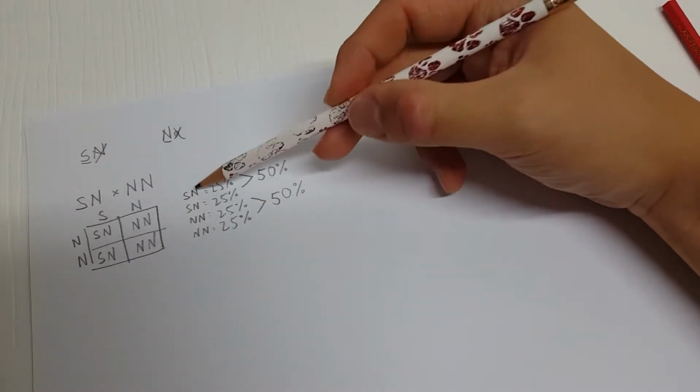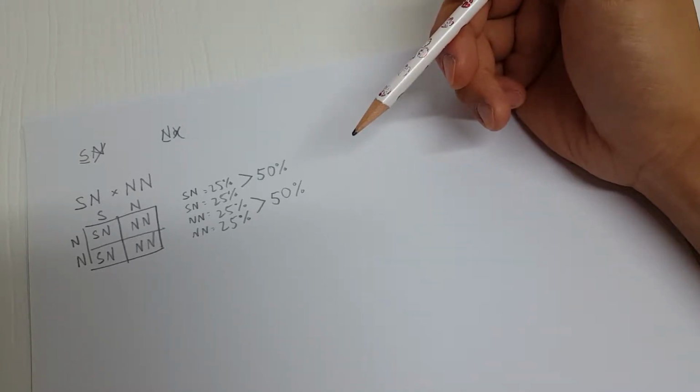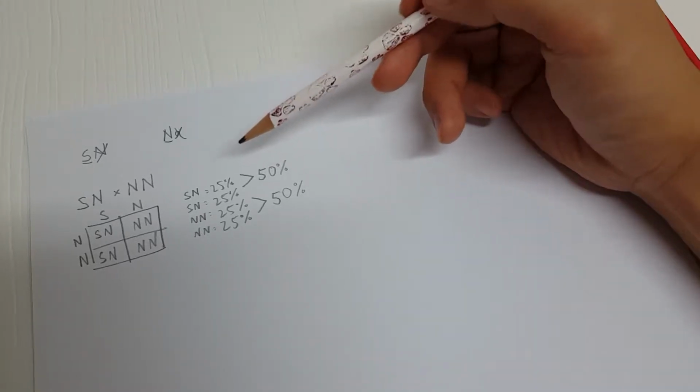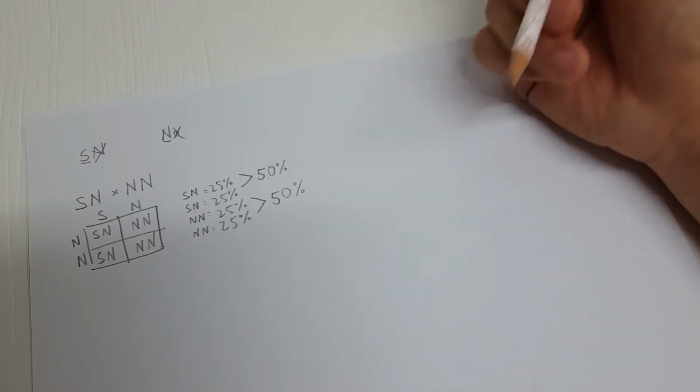Each quadrant represents 25% of the offspring population. Adding up the percentages of like genes, we get 50% will be SN and 50% will be NN. As you can see, the offspring that have S will be spiders, and the ones that do not have an S will be normal. Don't overthink it.